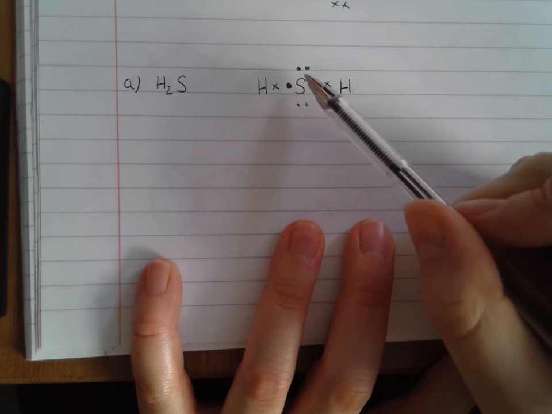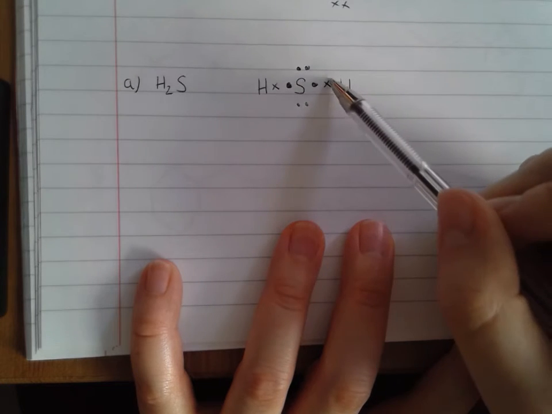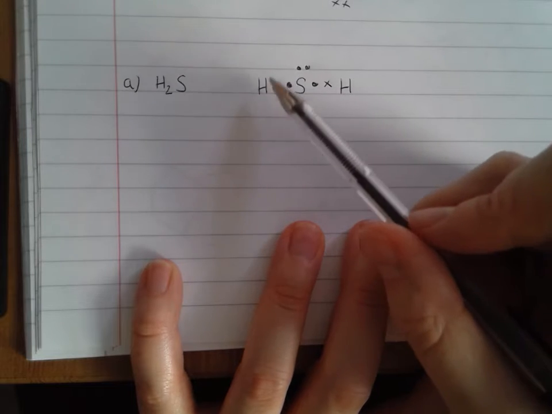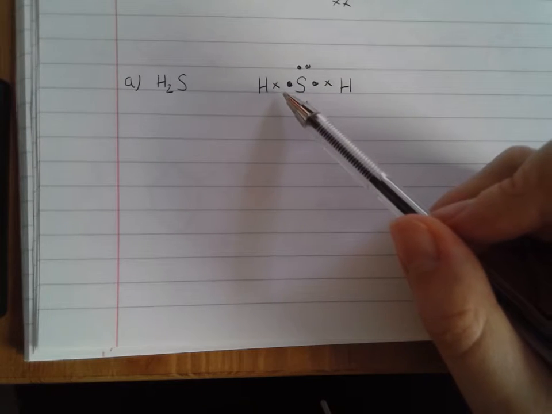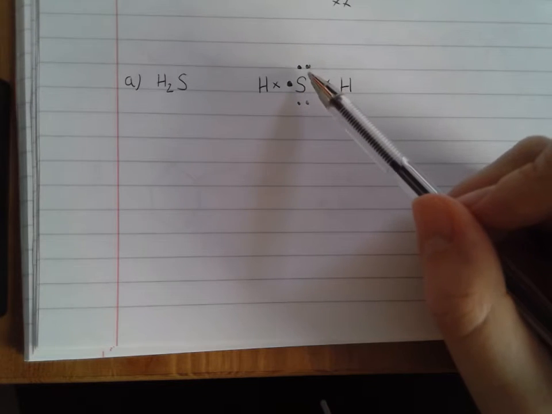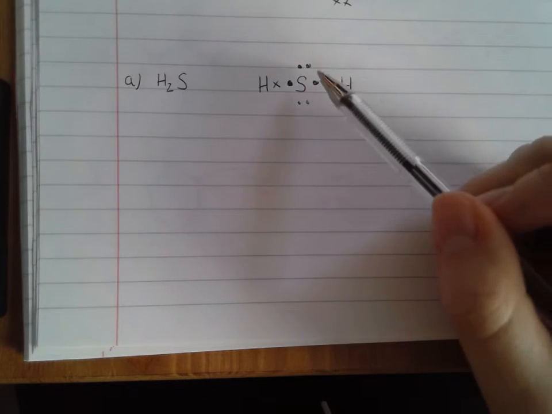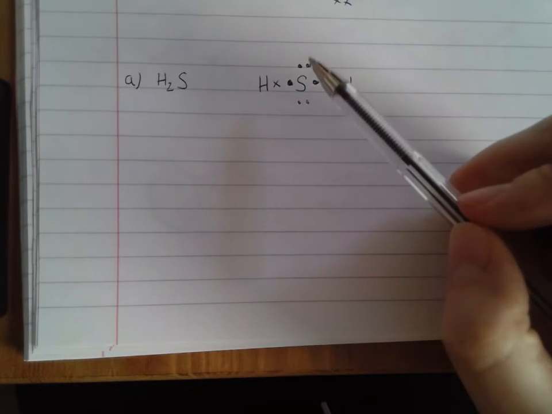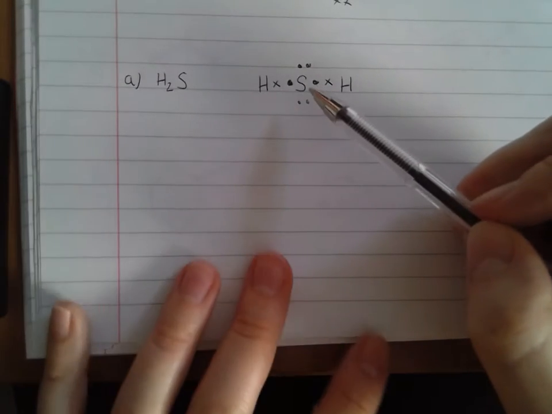Okay, when I add it up at the end, I've got sulfur with 2, 4, 6, 8 electrons, and I've got hydrogen with 2. Okay, hydrogen can only ever form 1 bond, so I know there's not going to be any double or triple bonds here. Sulfur, I did mention, can form more bonds than just 2, but in this case, it's only bonded to 2 atoms. It's only forming 2 single bonds.